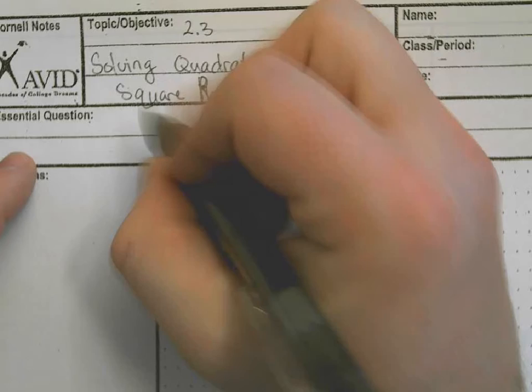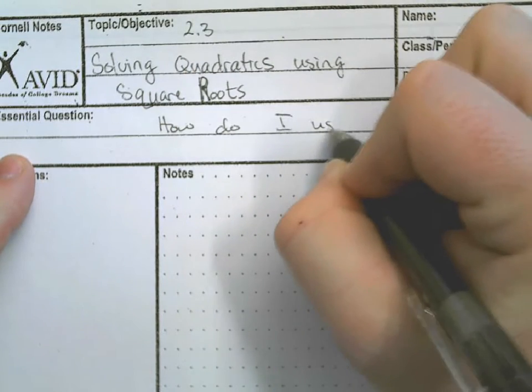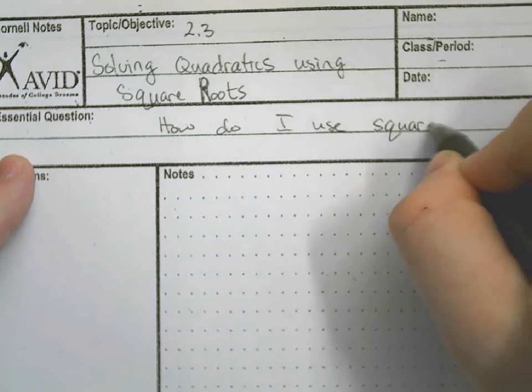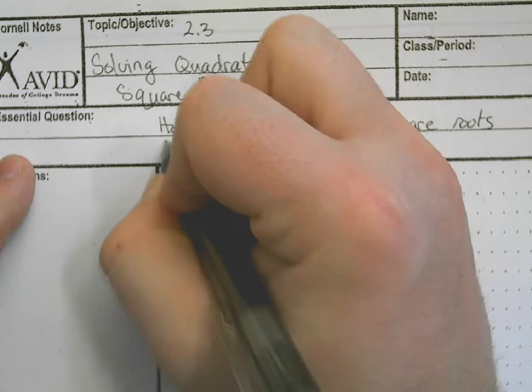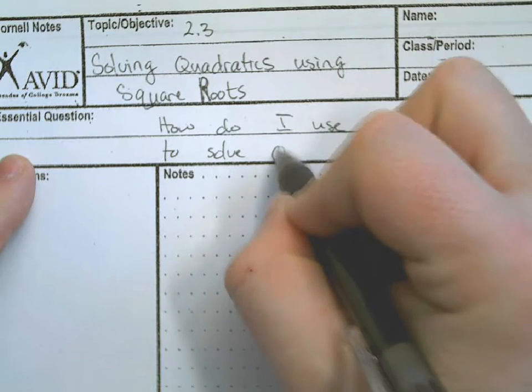So our essential question will be, how do I use square roots to solve quadratics?